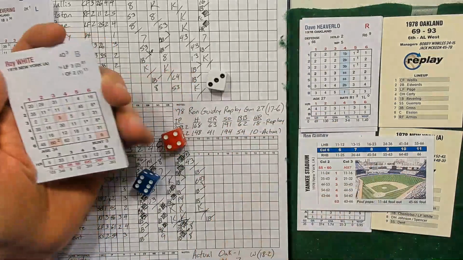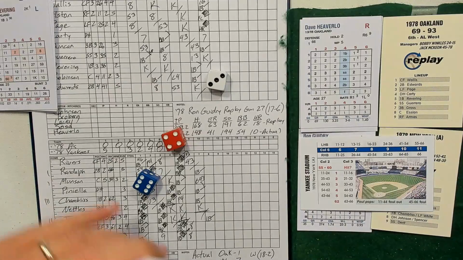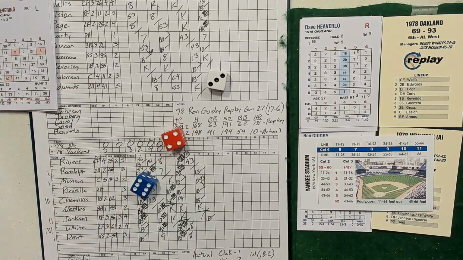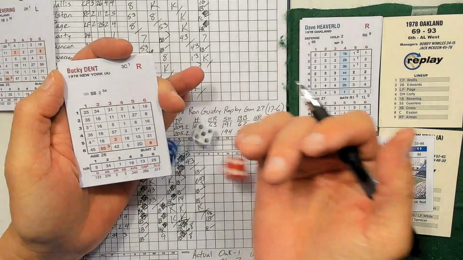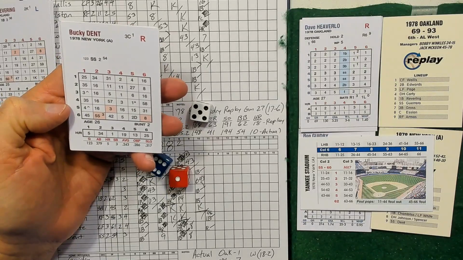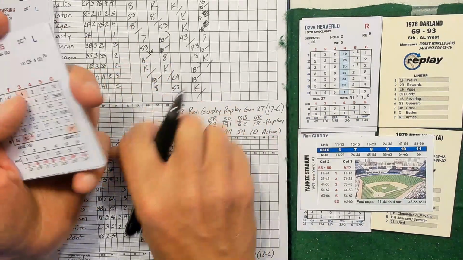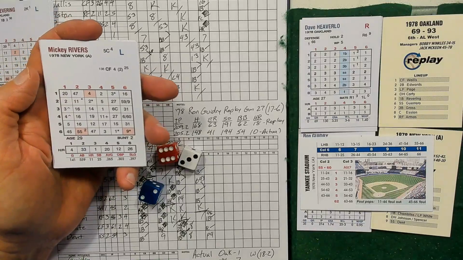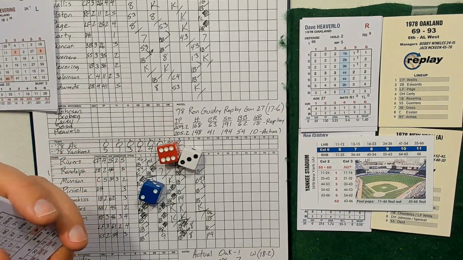Brings up Roy White, 4-3, 5, and a 4-6 is second base. So that's a 9 in column 4 with the infield halfway. It'll be a ground out, force out at second. One out, Bucky Dent, 1-5. There's a 4, 1-6 is a 3, so 7's pop out to second. Mickey Rivers, 6-3, 31, 6-2, 33, column 6. Pops out to second.